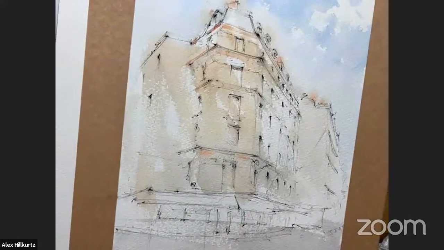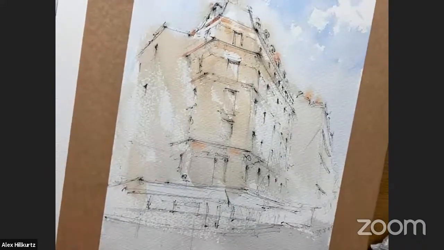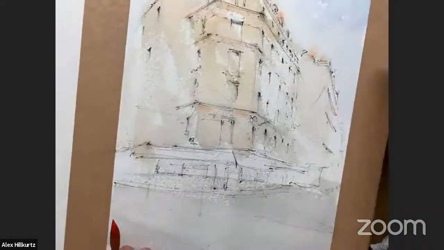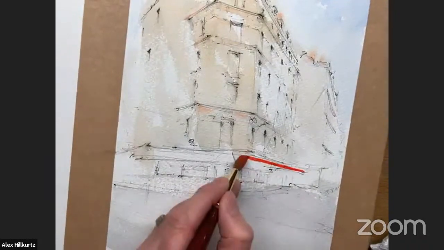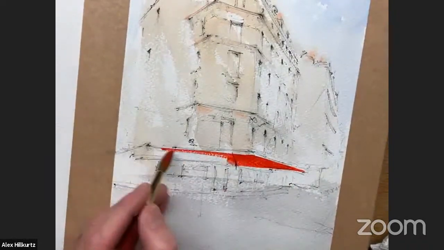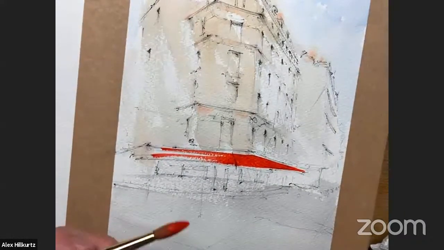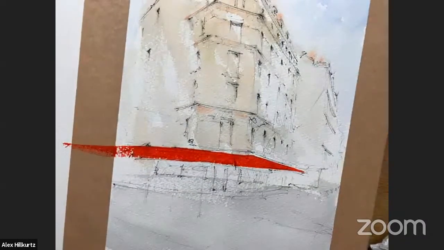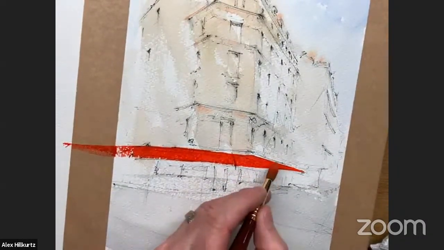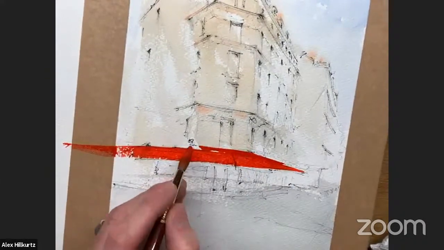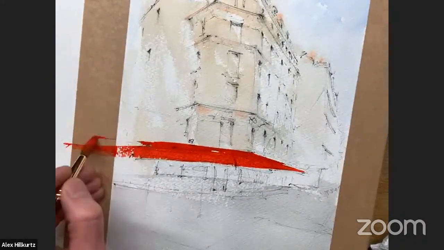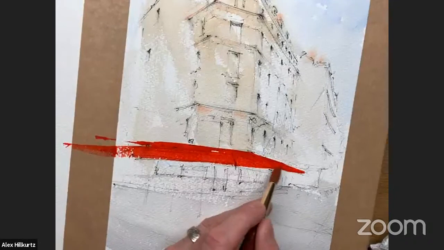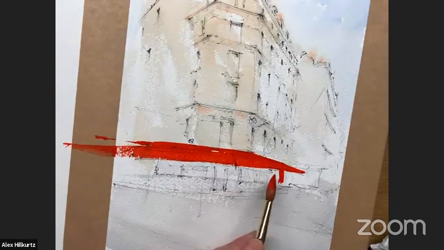Right now, I'm just going to go in with a nice, bright, rich red, and I'm going to do this cafe awning. And this wants to be very, very bright, very vibrant. And I'm going to bring this down.